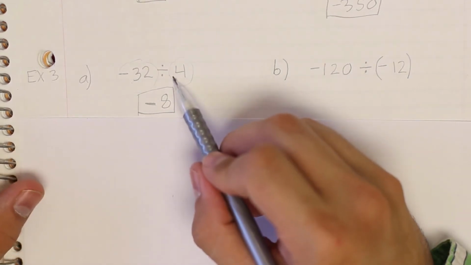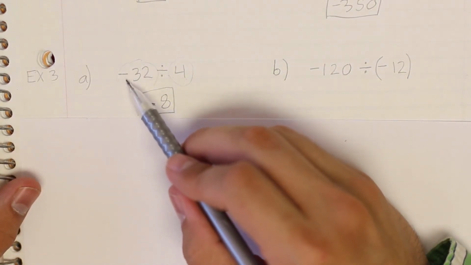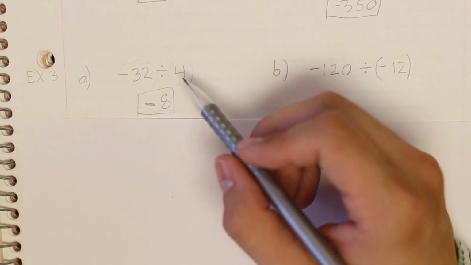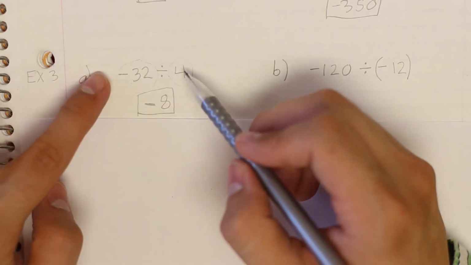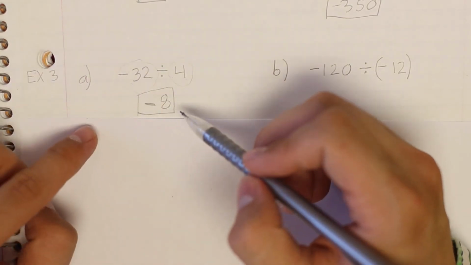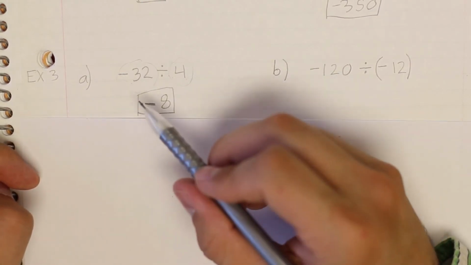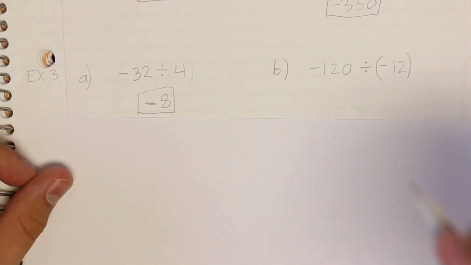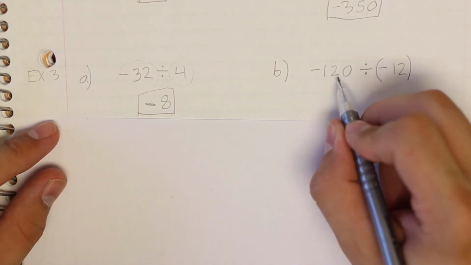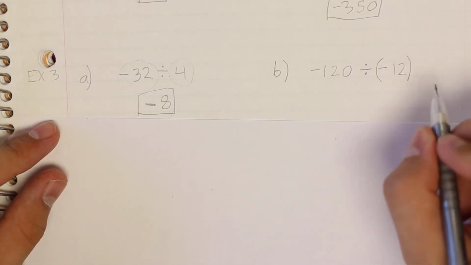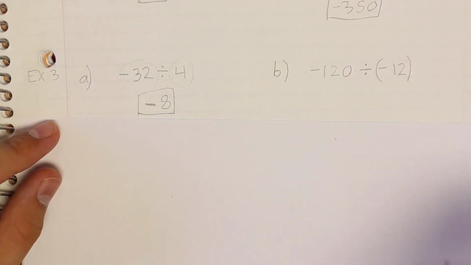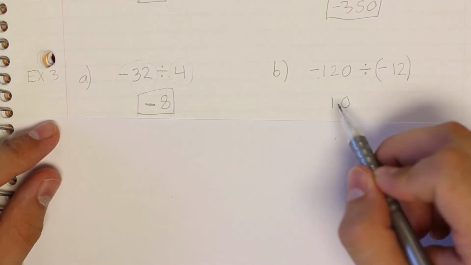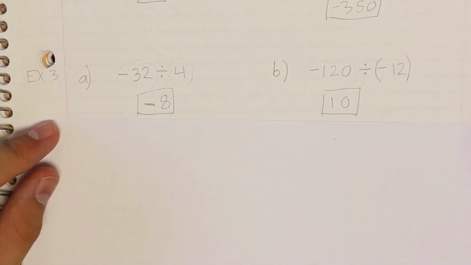Now, if the 4 had been negative and the 32 had been positive, we still would have gotten negative 8 because one would have been negative and the other positive. You can switch the negative values around and you still get the same answer. Now, if the 4 had been negative and the 32 had been negative, then this would have been a positive 8. All right, let's look at the next example. So here we have negative 120 divided by negative 12. Well, 120 divided by 12 is 10. Negative divided by a negative is a positive. So we have positive 10 as our answer.